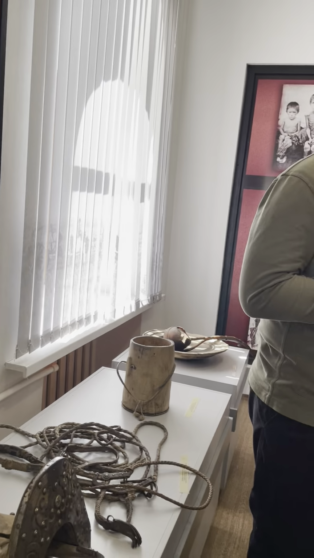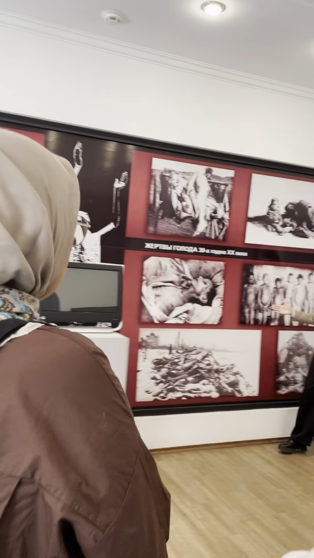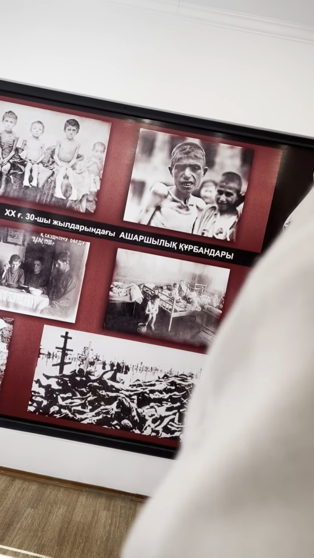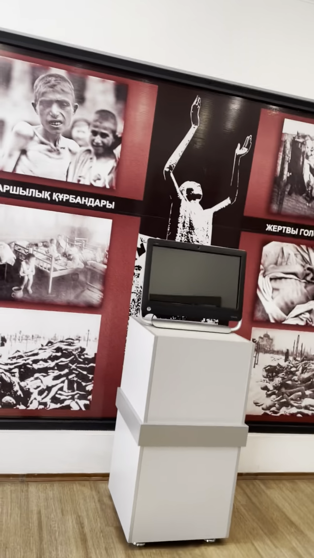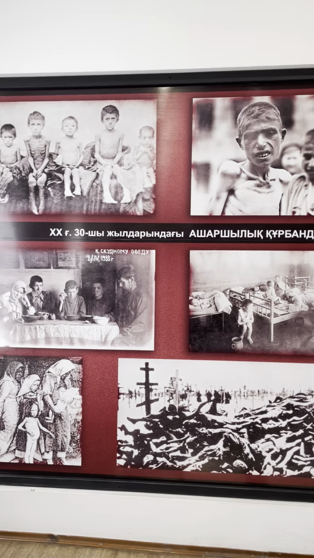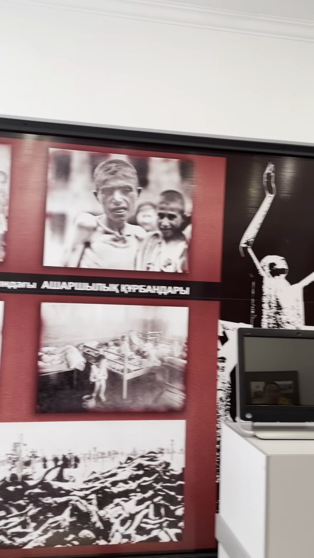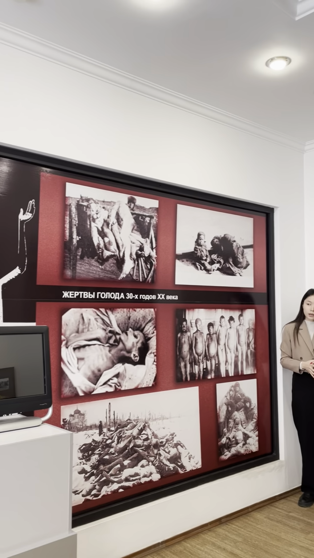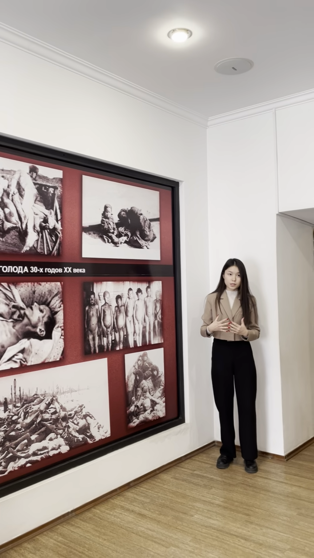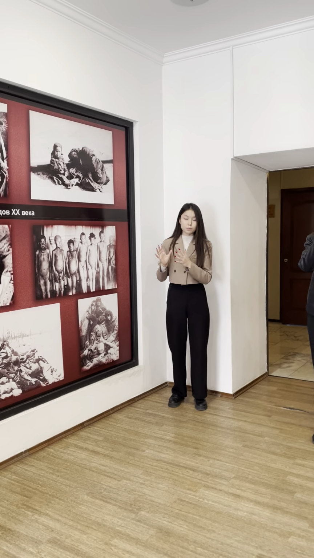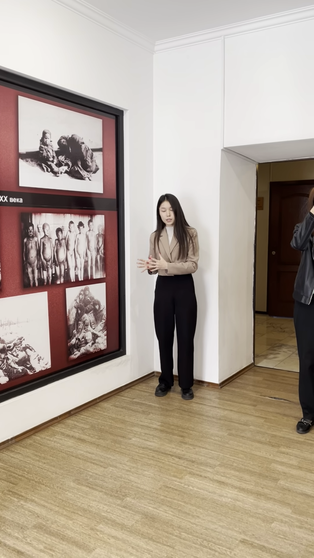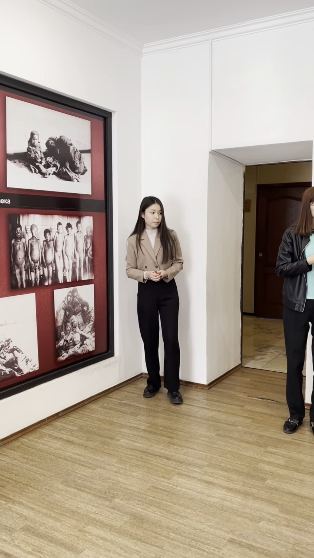And the second famine started in 1931 to 1933. On the wall, you will see the photos of the victims of the second famine. The main reason of the second famine was the policy of collectivization by the Bolsheviks in Kazakhstan. According to this policy, property of local people was confiscated and people were sent to the labor camps for 5 or 10 years or were executed.